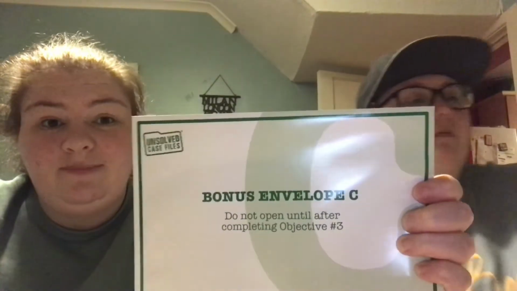Proud of us. Yes, me too. So now we are going to open the bonus envelope C. Why is it so hard to open these envelopes? I know. This is the final envelope. Envelope C we've opened. And it says solved. Woo! Put that in the case files. The unsolved is scored out.